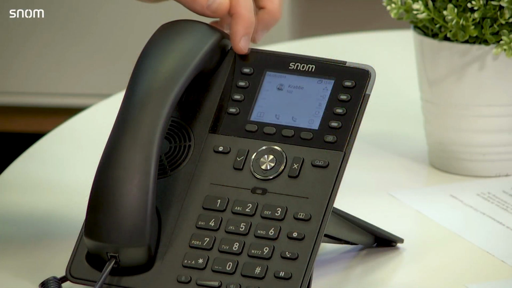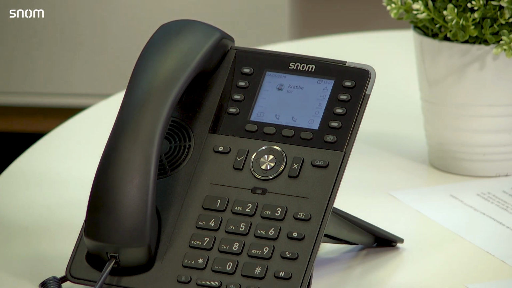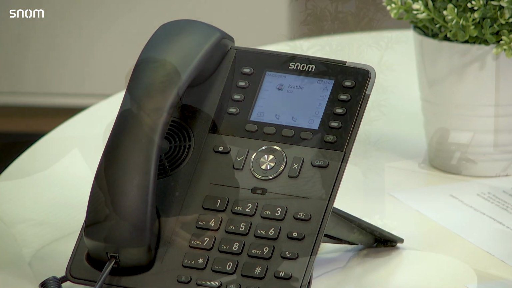Let's say the phone is just sitting on the desk in idle mode. We have the labels of the function keys in a minimized form, what we call the short form. So we just see, maybe on the right hand side, an icon and an abbreviation of the function that sits behind that key.